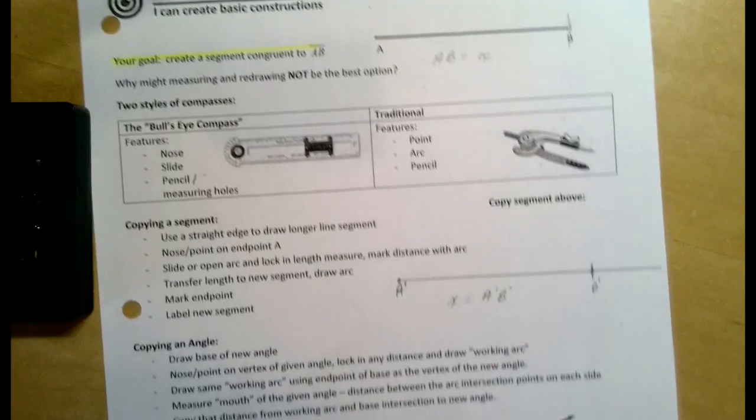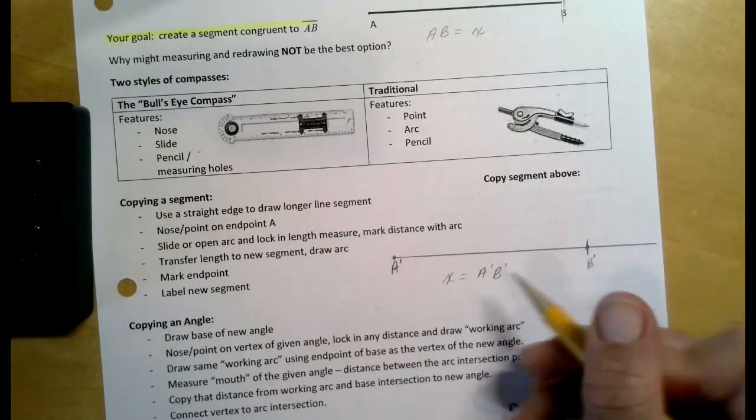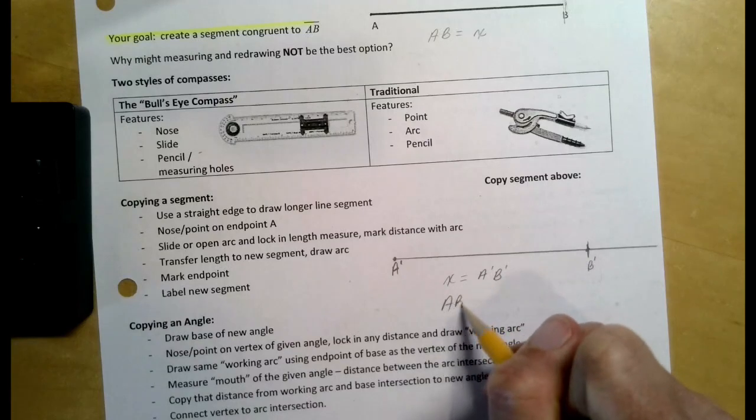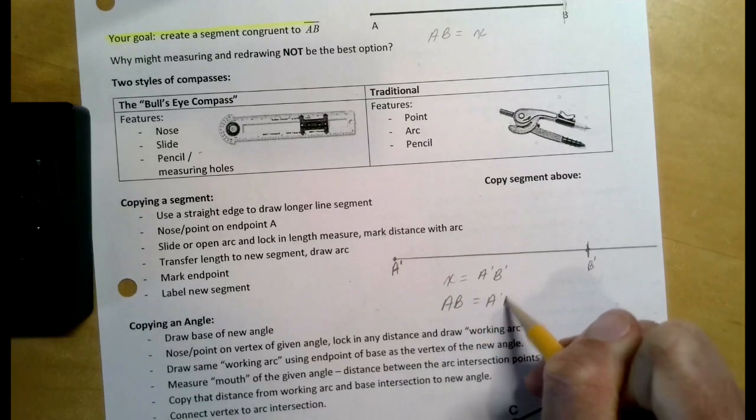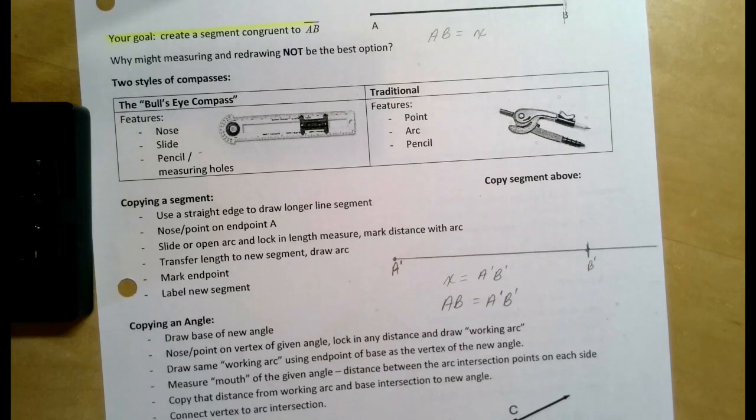I transferred that distance down here, so I know that X is equal to the distance from A prime to B prime. So then now I know that since they are the same, the distance from A to B is equal to the distance from A prime to B prime.